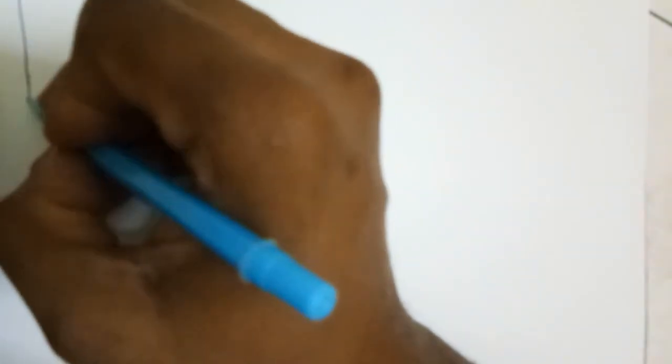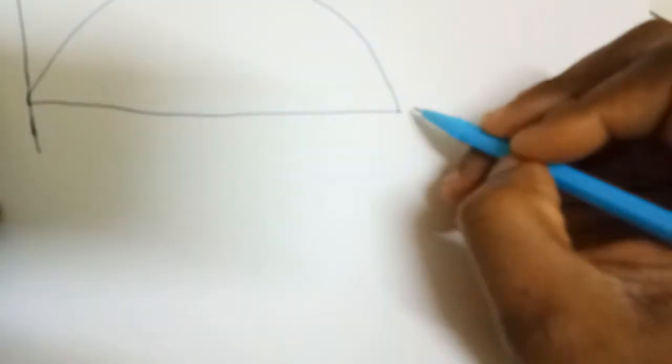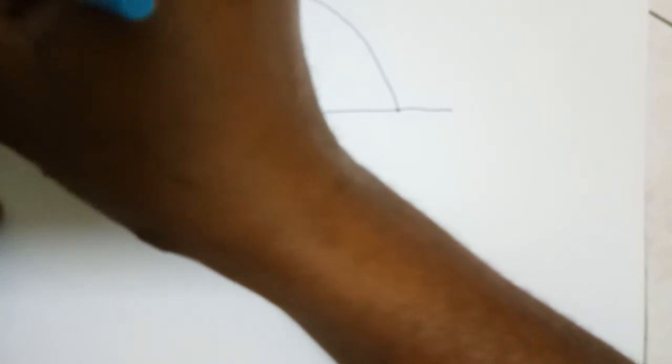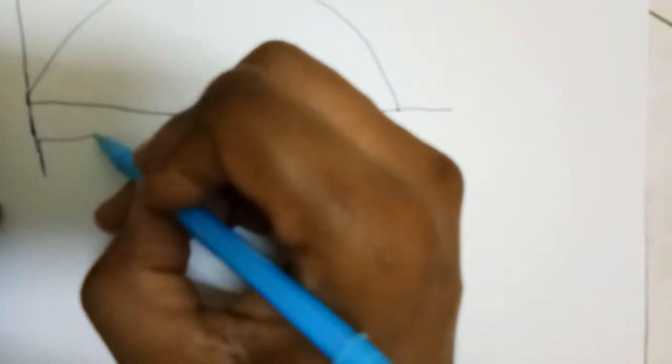So let's find the V root mean square of an AC voltage whose peak voltage is 20 volts, and this is 180.